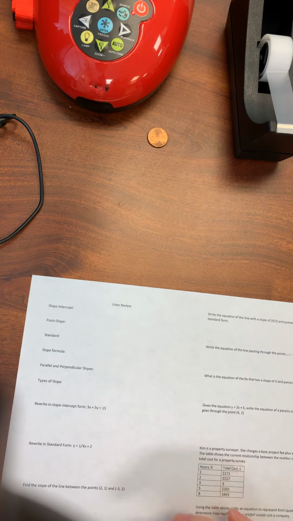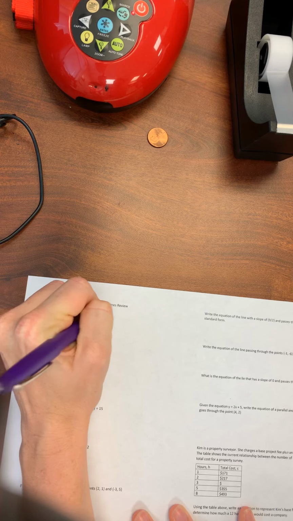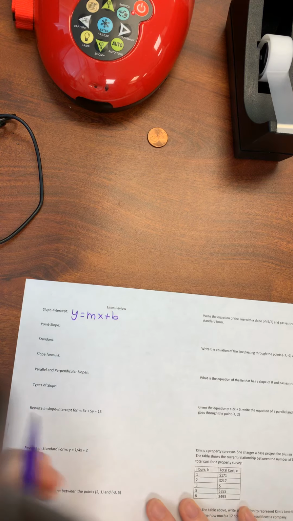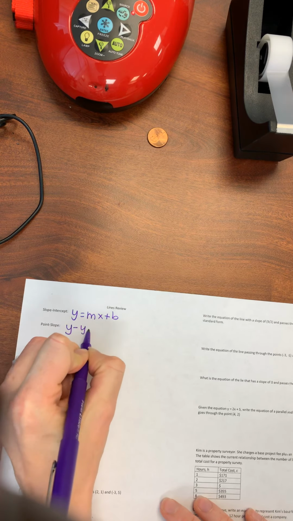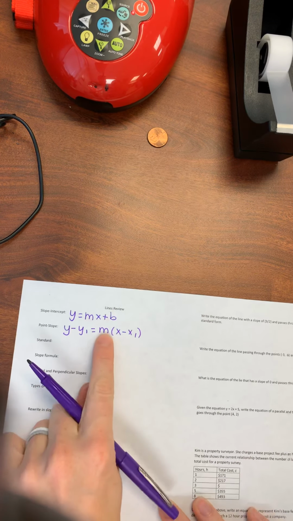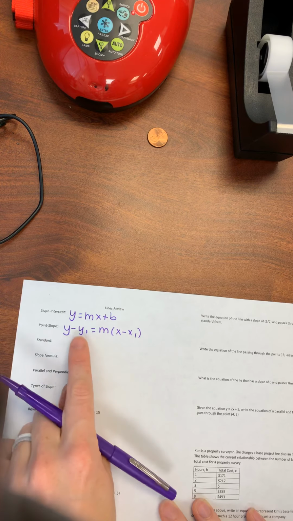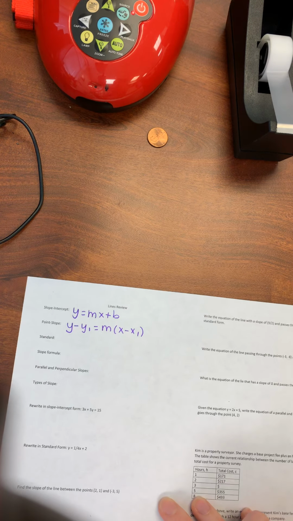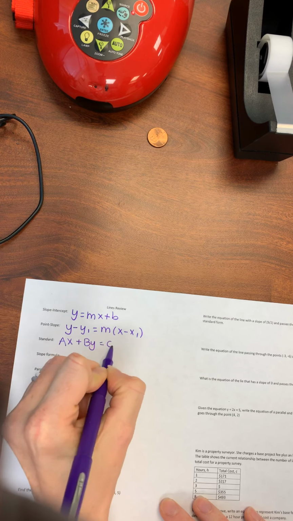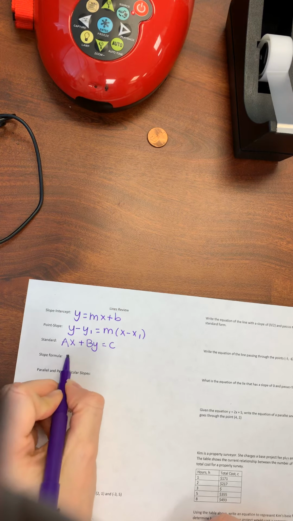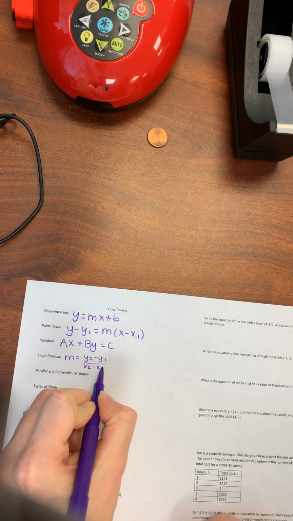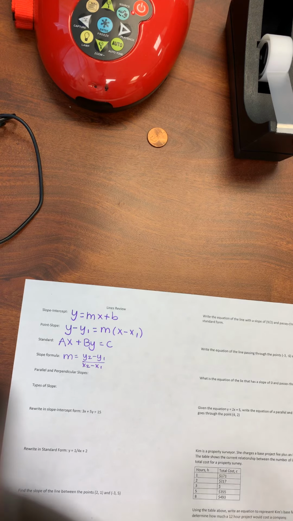So first thing, as a reminder, slope-intercept form, y equals mx plus b. Remember, m is your slope and b is your y-intercept or your initial condition. Point slope is y minus y1 equals m times x minus x1. Remember, here you need the slope for m and an additional point x1 and y1 to plug into your equation. Standard form is ax plus by equals c. And slope formula, m equals y2 minus y1 over x2 minus x1. Remember, you need 2 points for that.